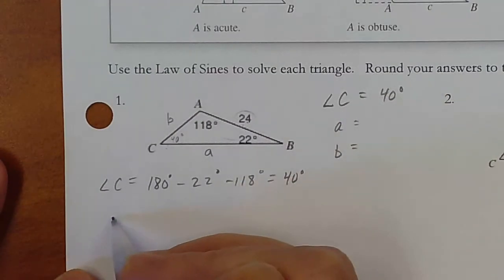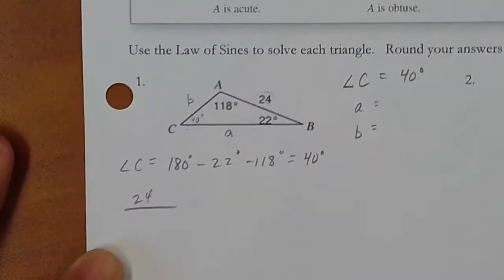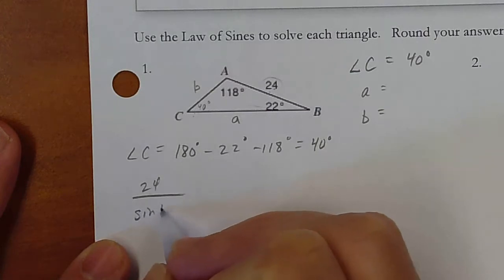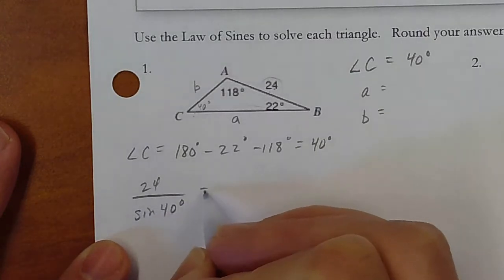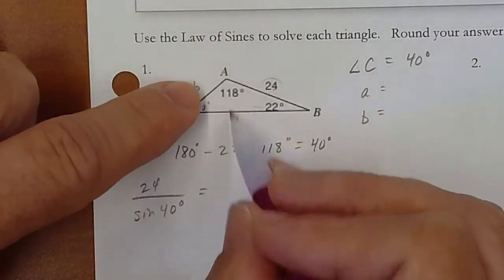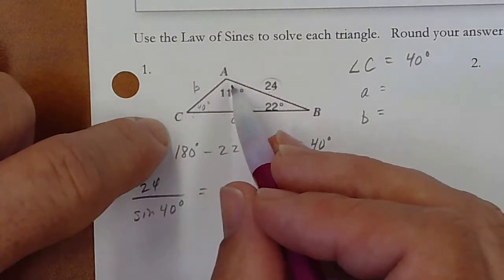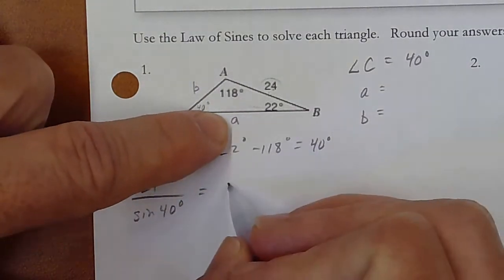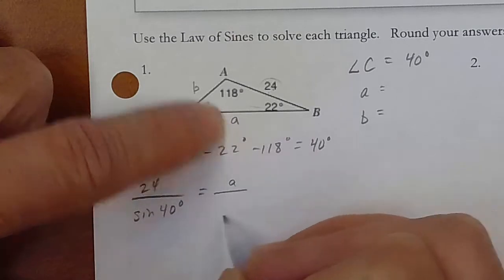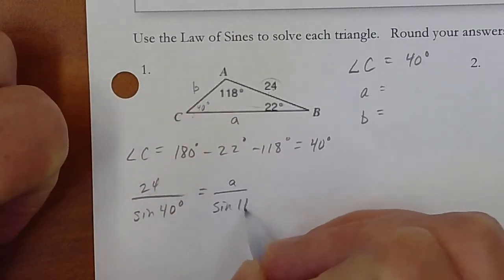So 24 divided by sine of the angle across from it, 40, is equal to, and then I can choose another relationship. It's up to you if we want to start with A or B first. Let's go with A. So equals A over sine of 118.